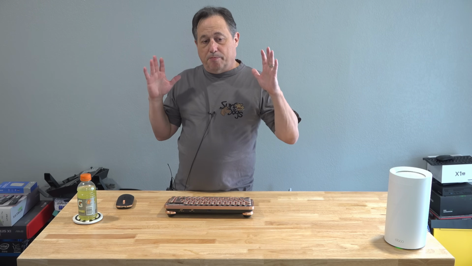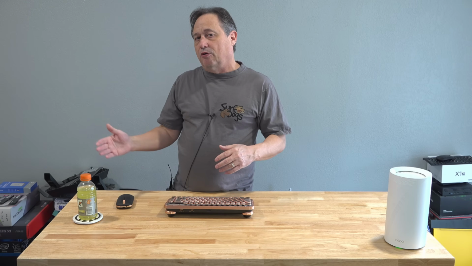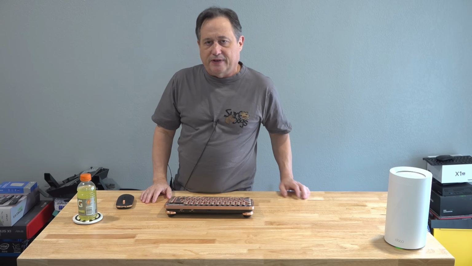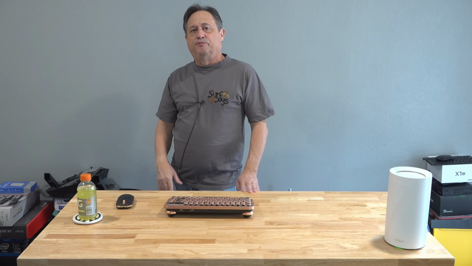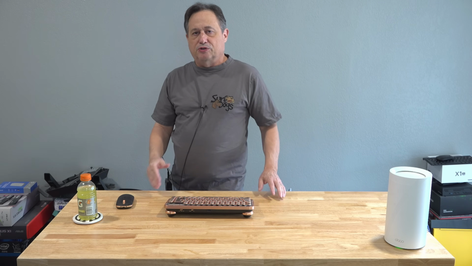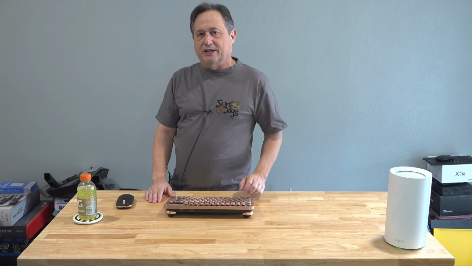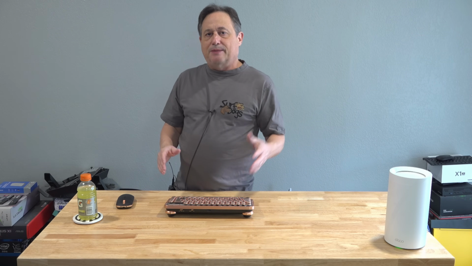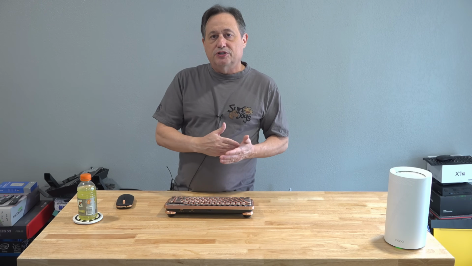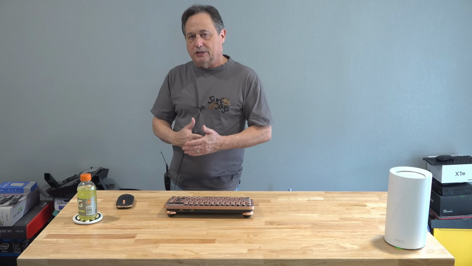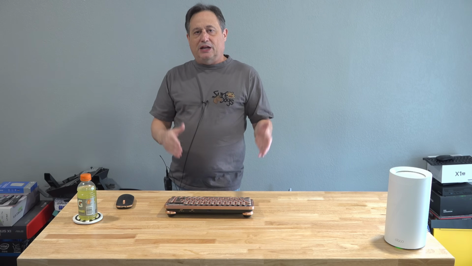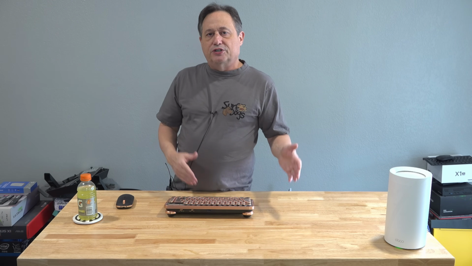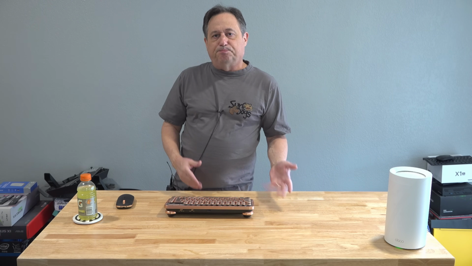So by default, if we're building our own computer, we go to the motherboard manufacturer and we get our drivers from there. If we have a pre-built computer, we get our drivers from the pre-built manufacturer, not of the motherboard. If we're doing a laptop, we get our drivers from the laptop manufacturer. When we get a mini PC, we get our drivers from the mini PC manufacturer.